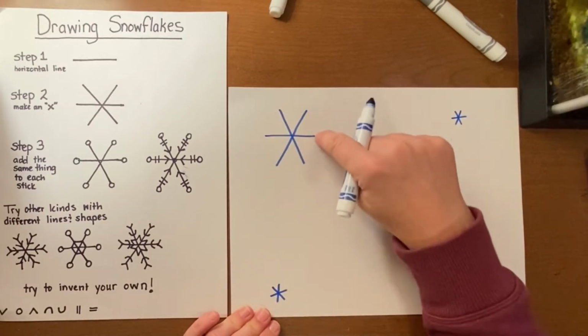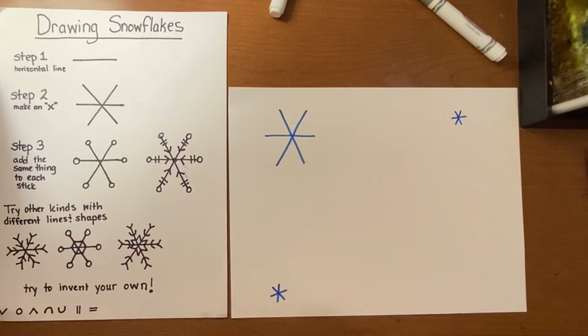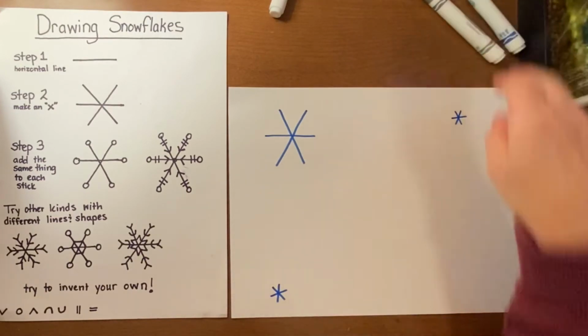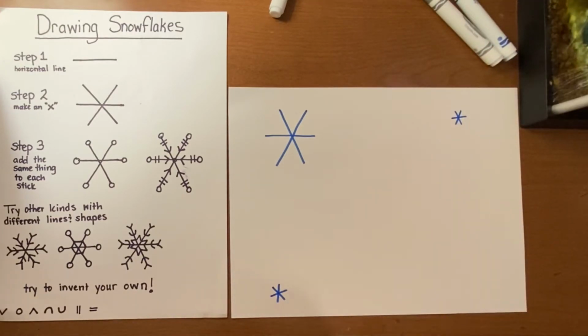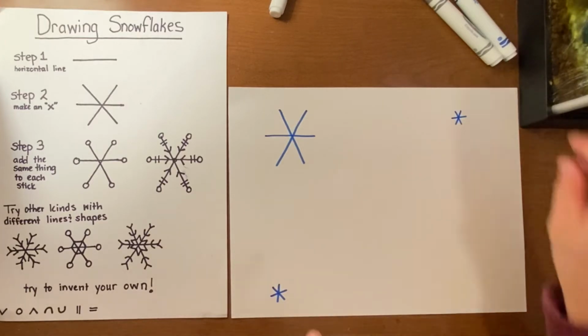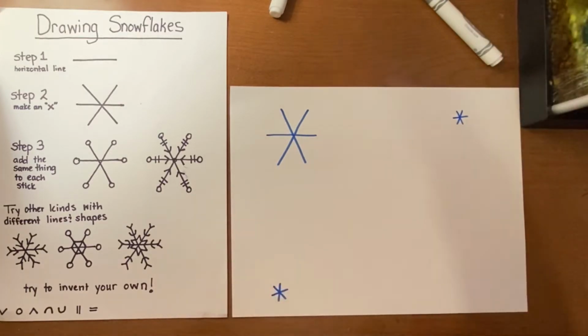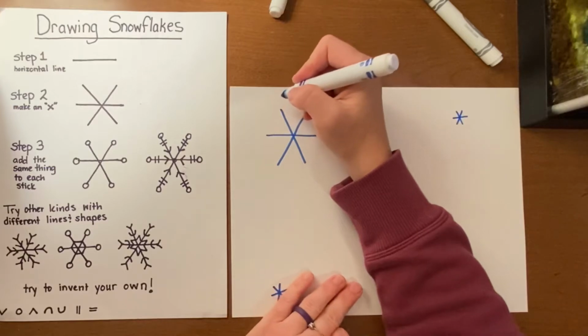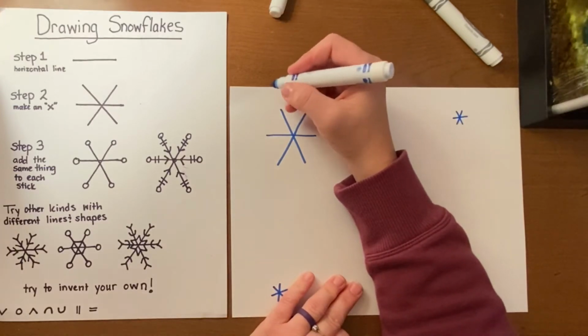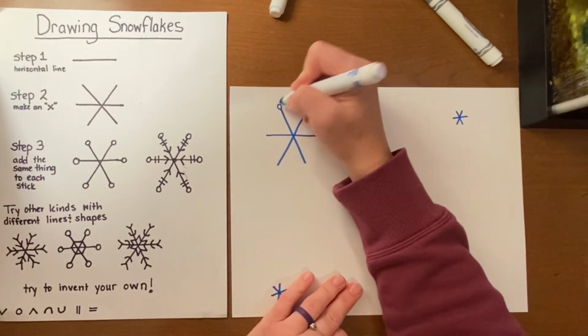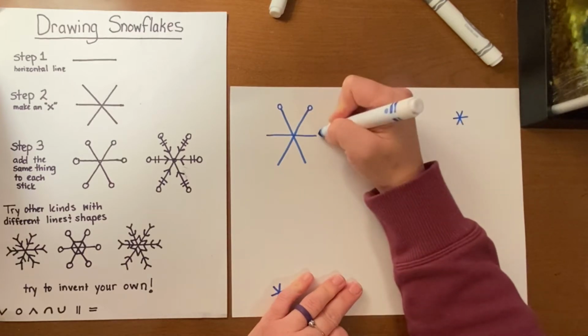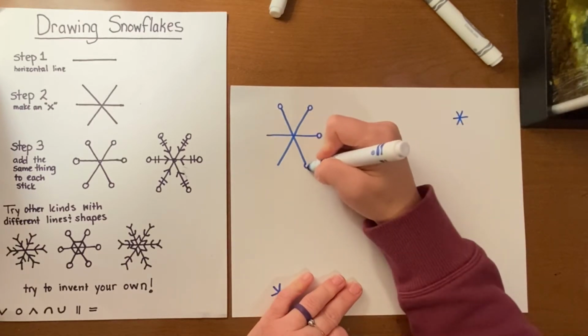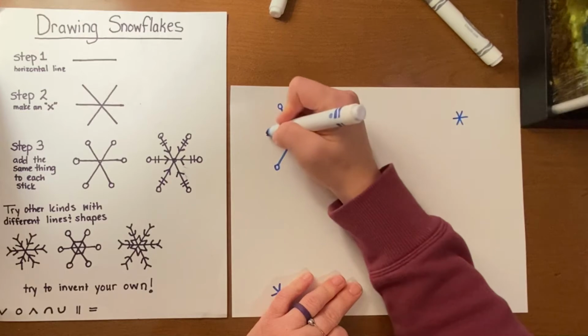Notice there are 6 points on the snowflake. Normally when we've drawn these in class before, there have been 8, but we're trying to make them a little more true to life in this drawing. Okay, now I'm going to add the same thing to each stick. I'm going to add some little circles. Pretty easy to draw all the way around, so I don't need to turn my paper.